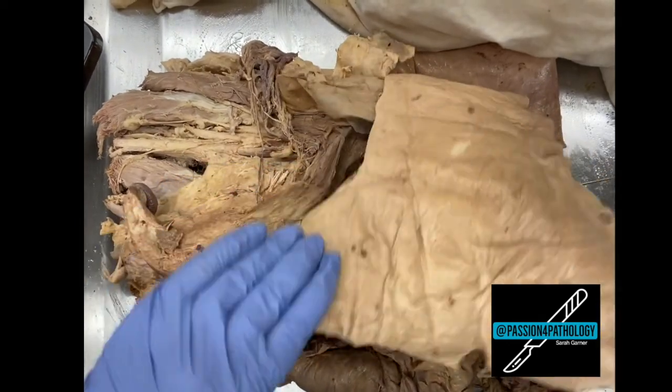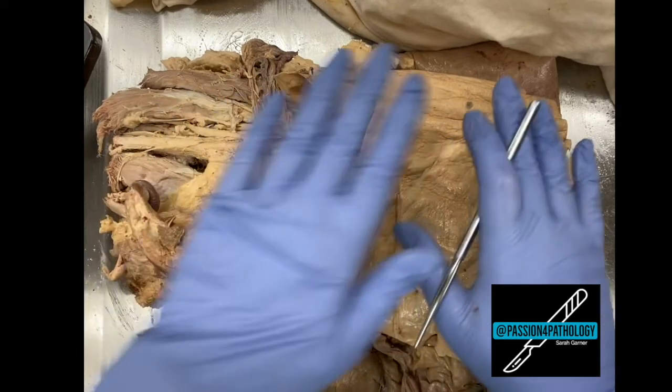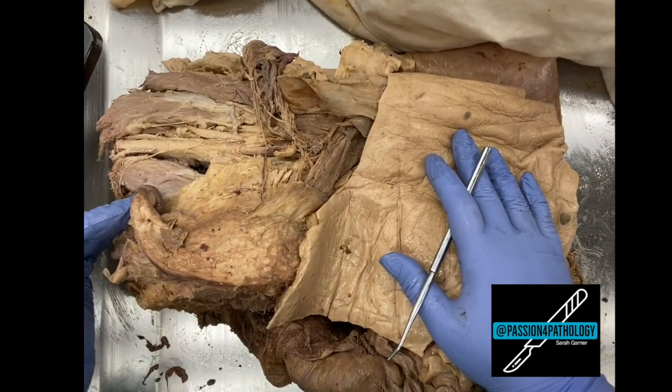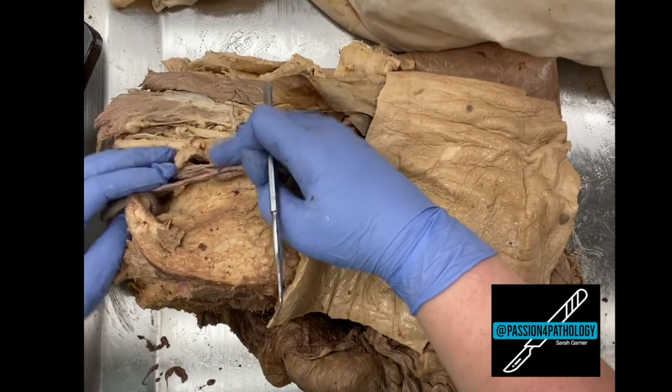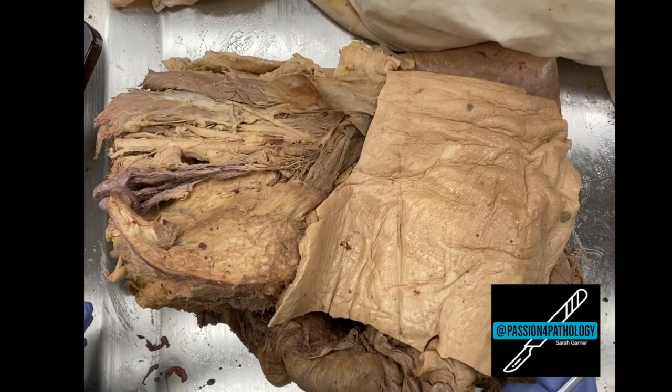All right, so this is a bisected pelvis. To orient you, we're looking at it from the anterior surface. This is like the anterior abdominal wall. This is the anterior thigh muscles and the medial thigh muscles. We've got our testis and our spermatic cord down here already dissected out. We've got the penis here. I'm going to walk you through these various structures.